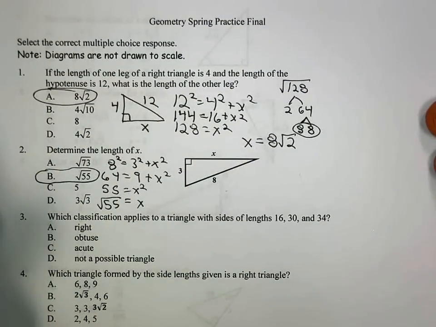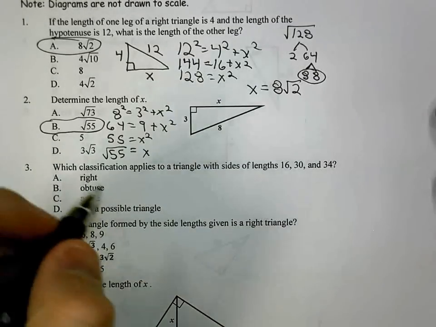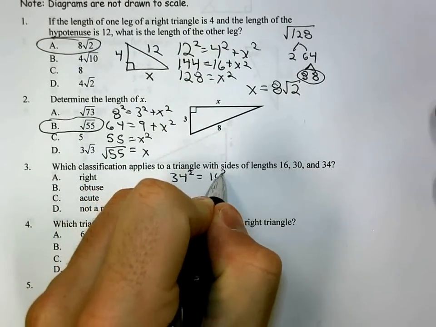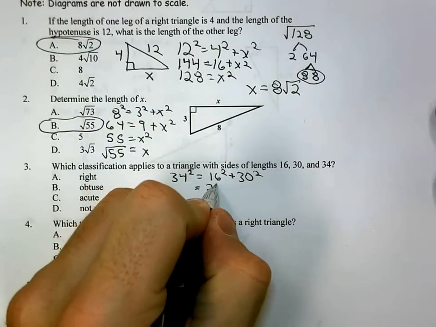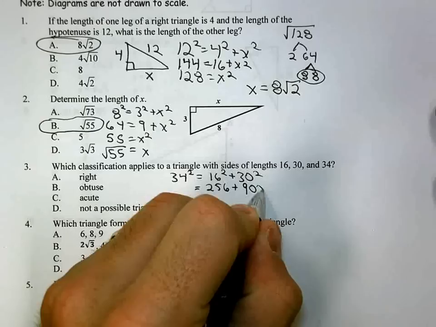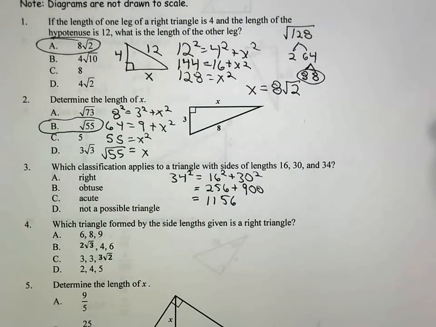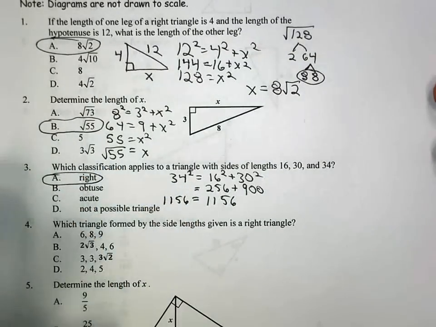Number 3, and 4 for that matter, are both using Pythagorean theorem as well, but now it's looking at the converse. So now we're going to test to see what type of triangle this makes. So 34 squared equals 16 squared plus 30 squared. 16 squared is 256. 30 squared is 900. That gives me 1156 on the right side. Now, if 34 squared is in fact 1156, then it's a right triangle. If it's less than, it's acute. If it's greater than, it's obtuse. Well, it does turn out to be 1156, so it's going to be a right triangle.